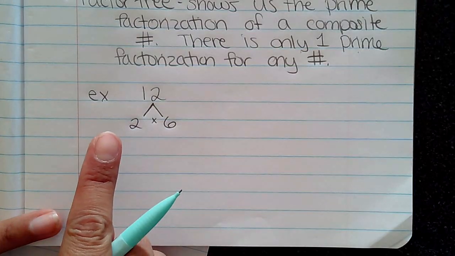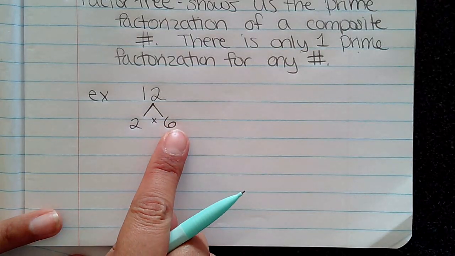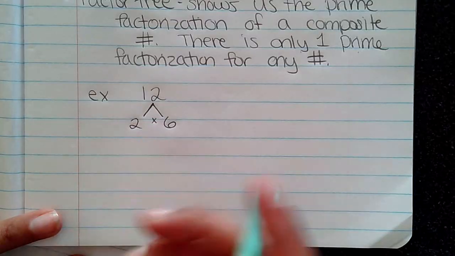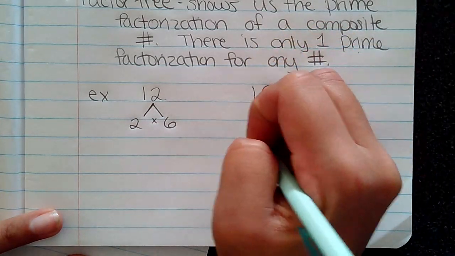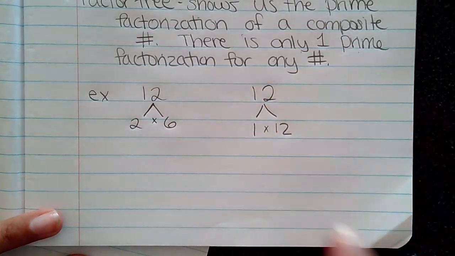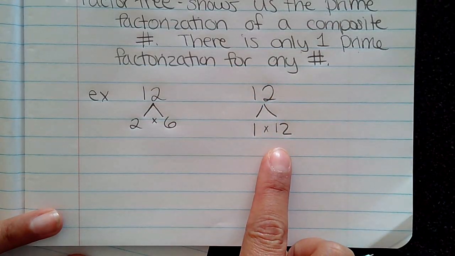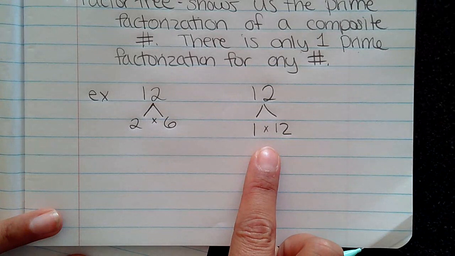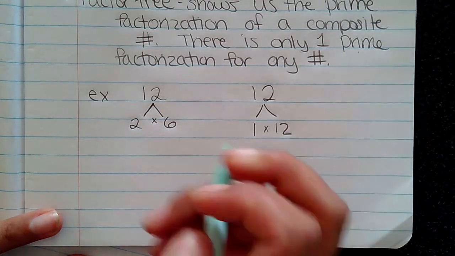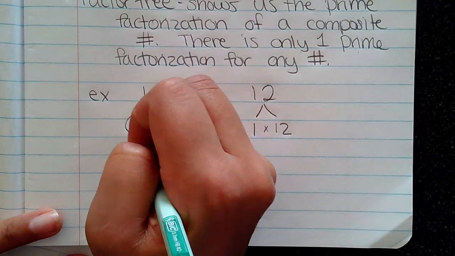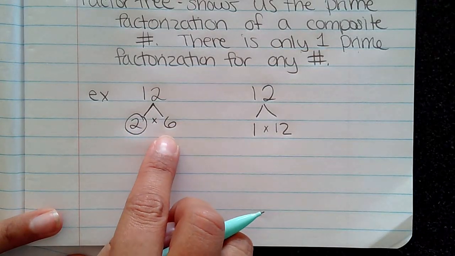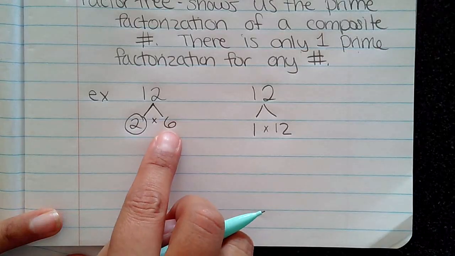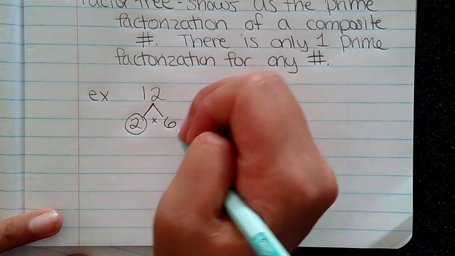I can't use 1 times 12 because I would still have to break down 12. I'll show you here. If I did 1 times 12, that is correct. That is a factor, but I have to break down all of the composite numbers. So 2 is a prime number because the only factor of 2 is 1 and 2. 6 is composite, so I have to continue to break this down until it's all prime.